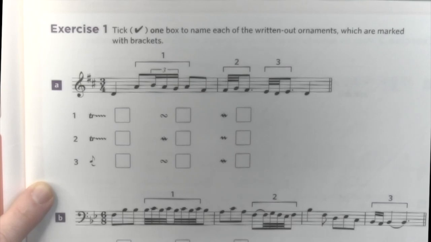Hello guys, today I'm going to do chapter 8, which relates to terms, signs and instruments part 2. This chapter is taken from Discovery Music Theory Grade 5, published by the ABRSM as a way of helping the students prepare for their Grade 5 Music Theory exam.